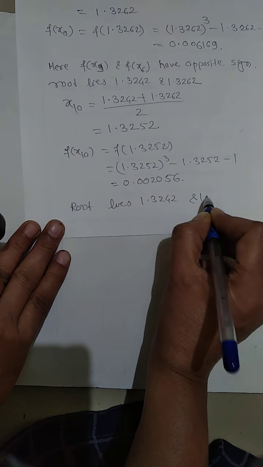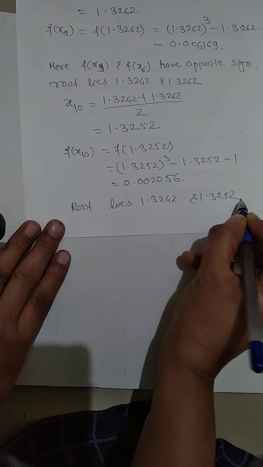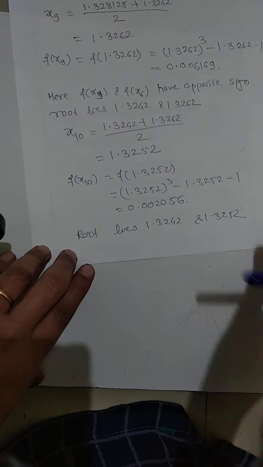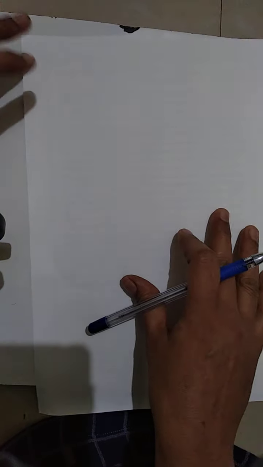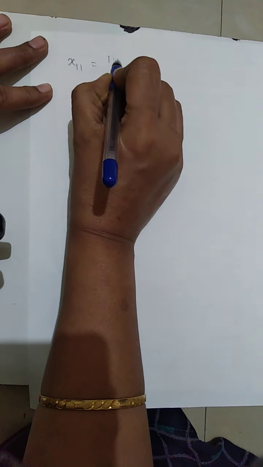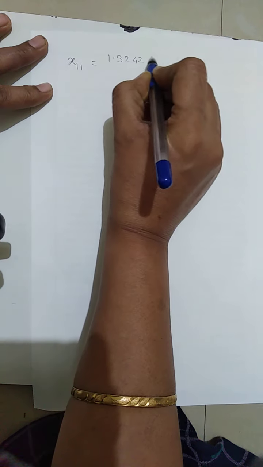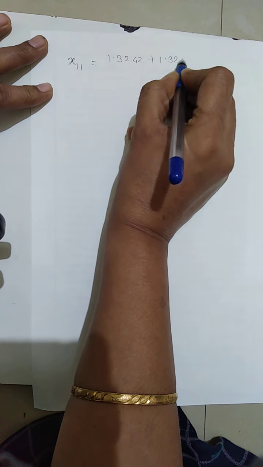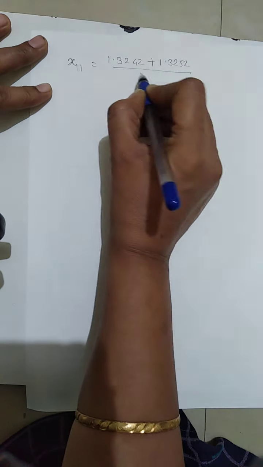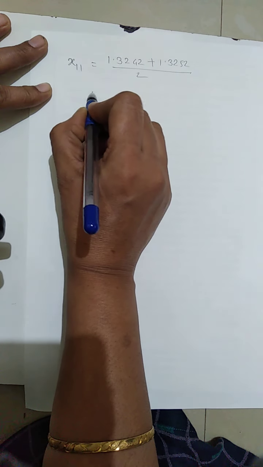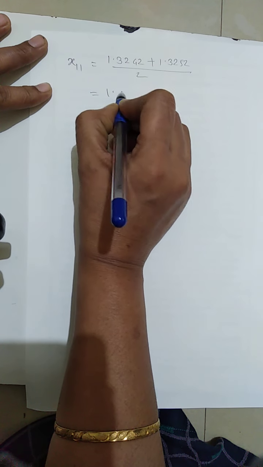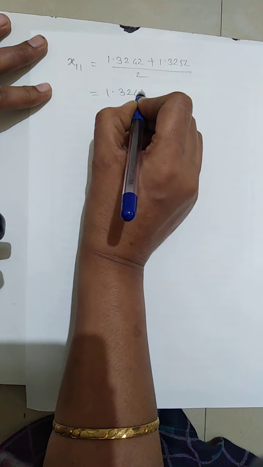1.3242 and 1.3252. Then find x11, and x11 is equal to (1.3242 + 1.3252) divided by 2, and after calculating, the value is 1.3247.